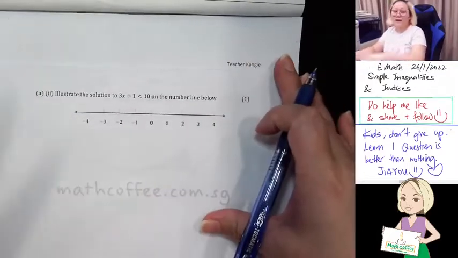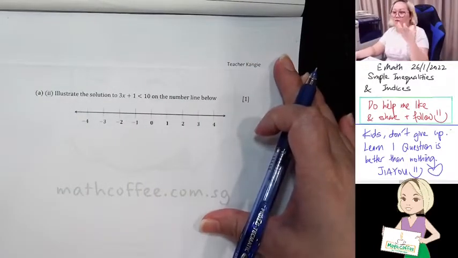Graduate from secondary school, you can see math. I love math, so sometimes when you see me do math, you also feel happy a bit.